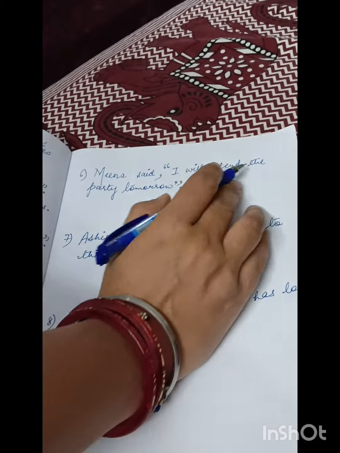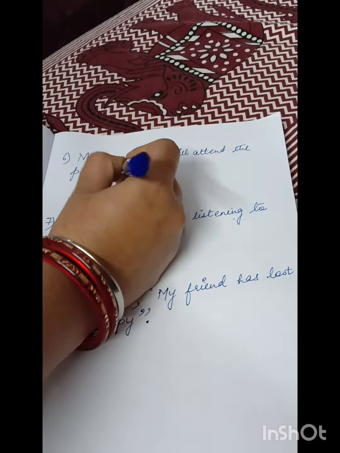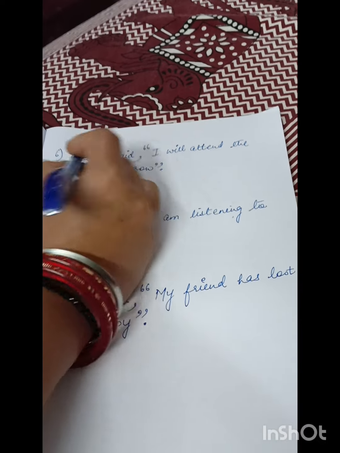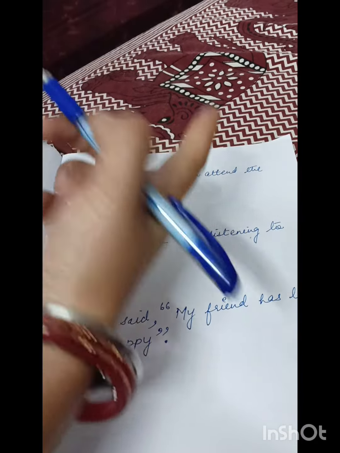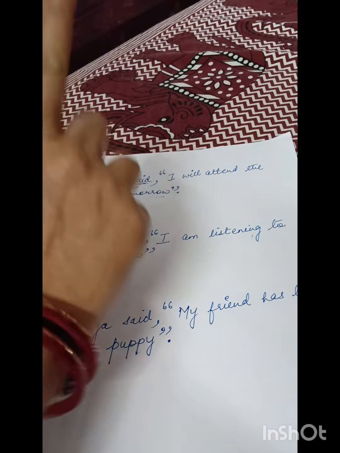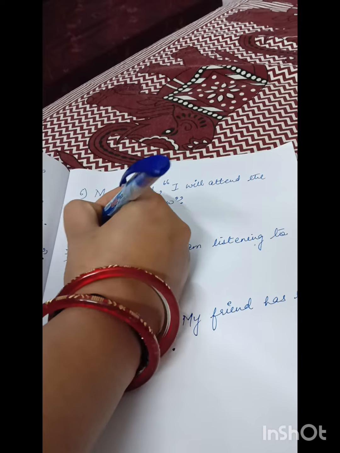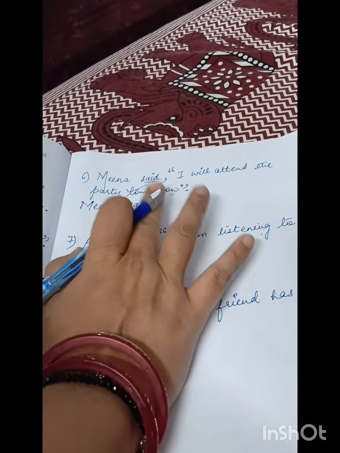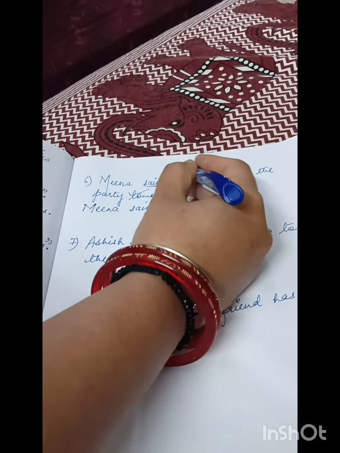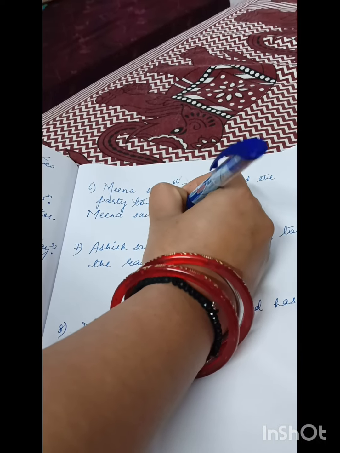Meena said, I will attend the party tomorrow. Let's proceed. Meena said. Said is a reporting verb which is in the past tense. The tense of the reported speech will also get changed as I stated in rule number 1. Meena said, as it is, reporting speech I have written as it is. I will remove the inverted commas with the conjunction that.